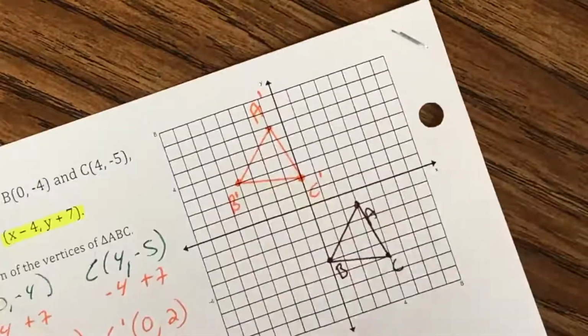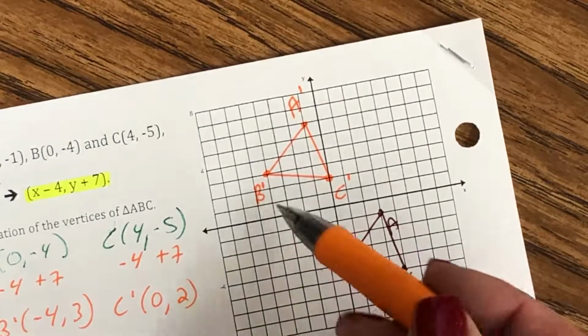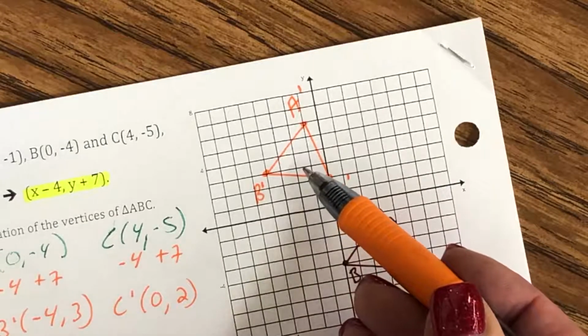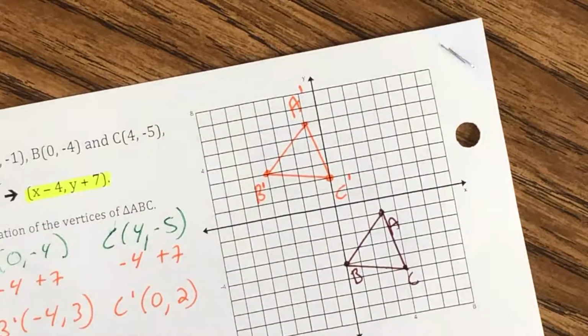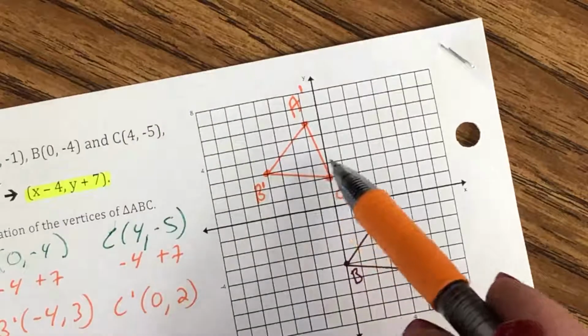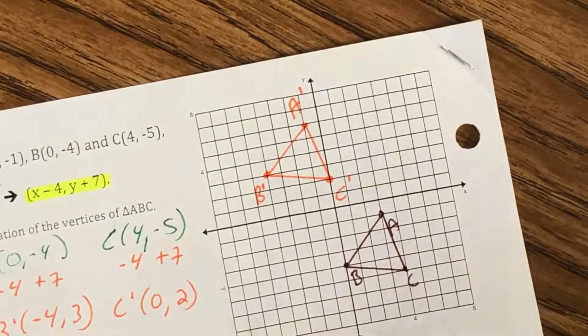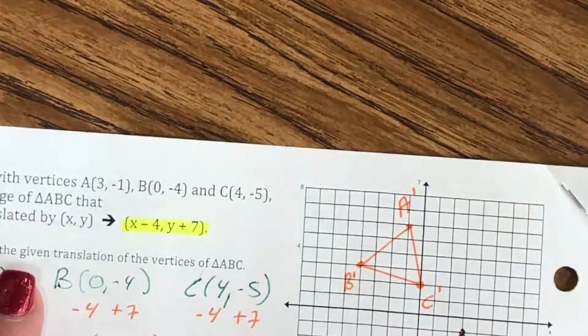So just to remind you, triangle ABC is my pre-image. It's what I began with. It's my original figure. Triangle A prime, B prime, C prime is my new image. Okay, this is the pre-image, this is the image. The new figure, the original figure. Okay, the other thing that we need to remember, since I just performed a translation here, is that if I connect the line segments between the image and the pre-image, they will be parallel and have the same length. So let's see if that's true.